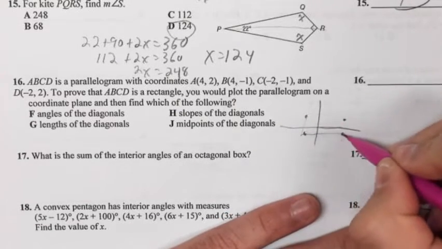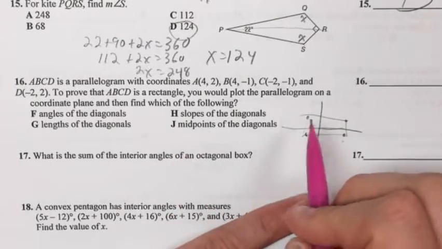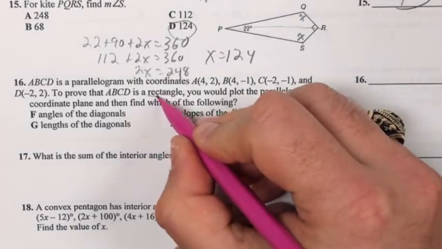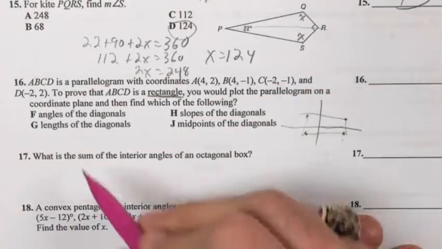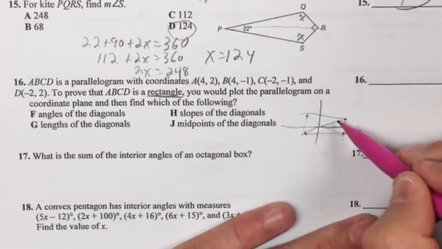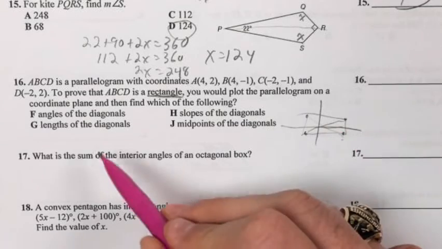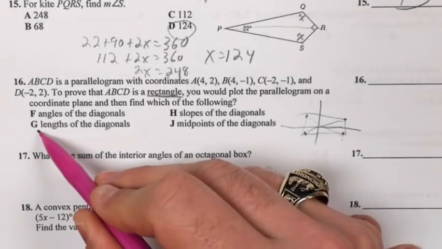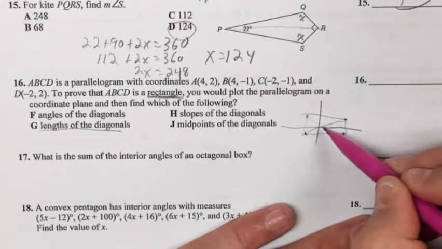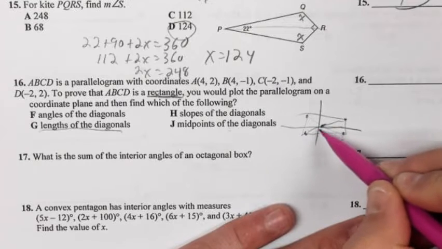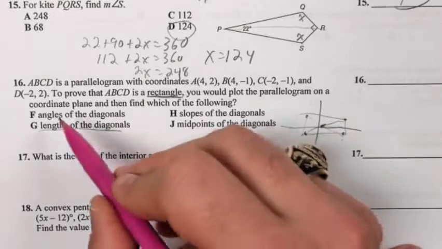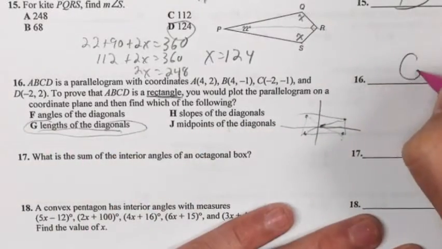All right, so we would have this parallelogram. We would plot the parallelogram and then find which of the following will prove that it's a rectangle. So let's see, the angle of the diagonals, that's not really going to help me out much. Slopes of the diagonals, again, isn't really going to help me much. Lengths of the diagonals, however, is important because that's one of the properties of my rectangle. Again, midpoints of the diagonals doesn't help me out because there's no special properties about the lengths of each piece of the diagonal. So G is my important key there.